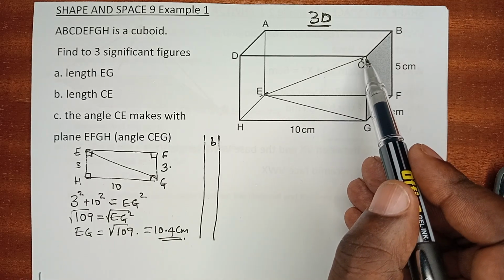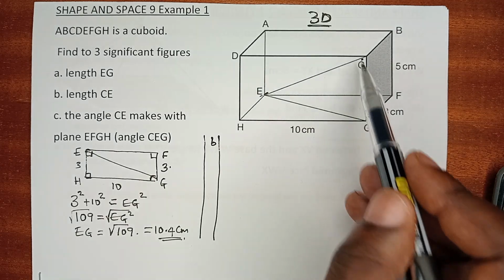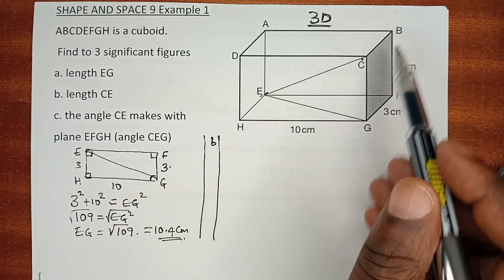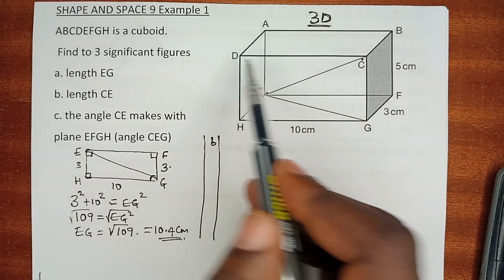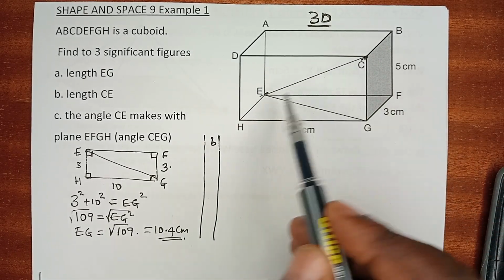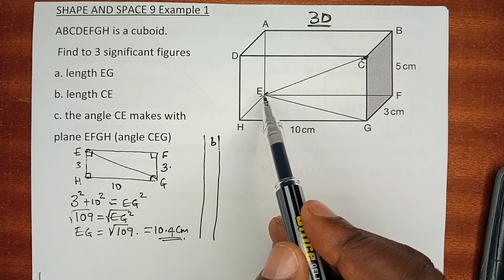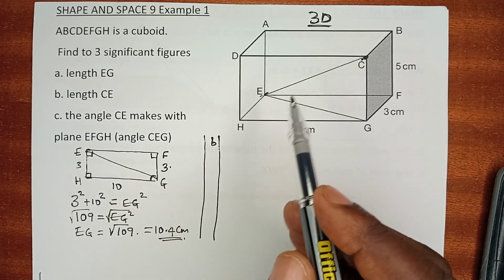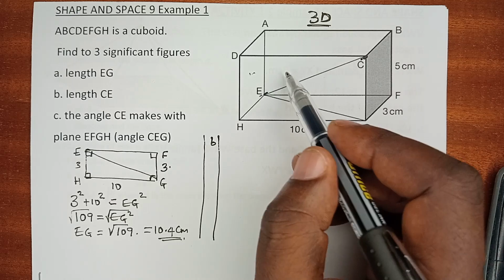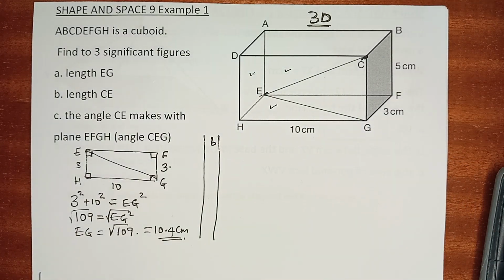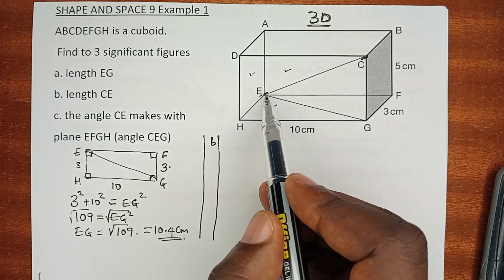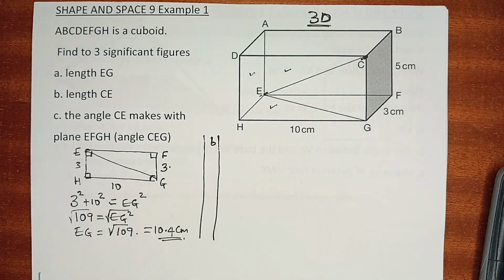C is actually on the faces DCGH, BCGF and ABCD. It is actually that vertex. And E is the vertex that joins that face and the bottom face. Therefore, how then do we create a right angle triangle which involves EC?